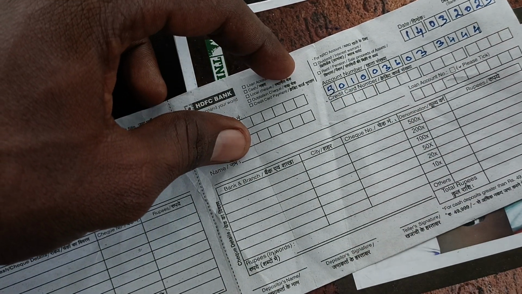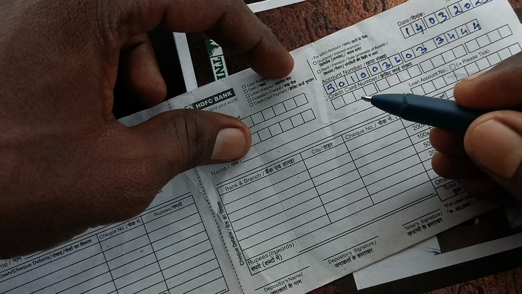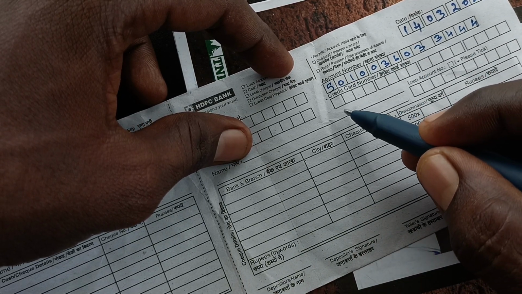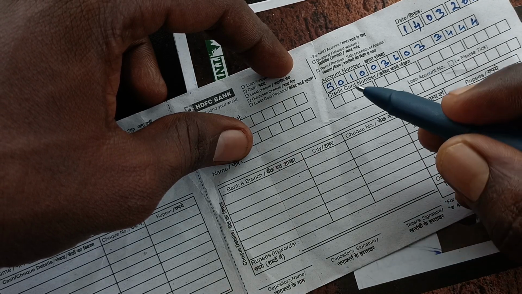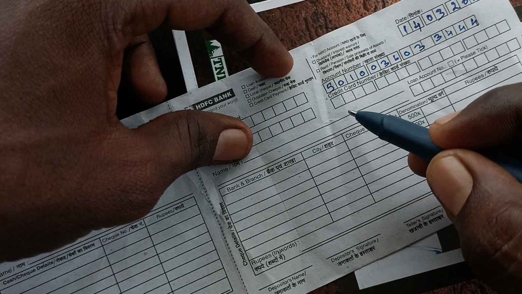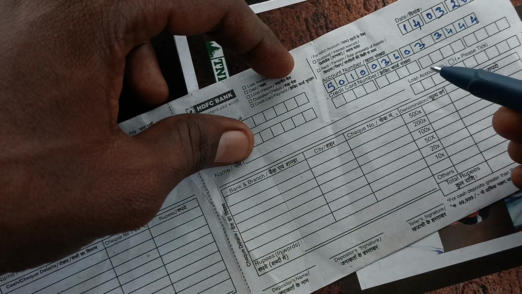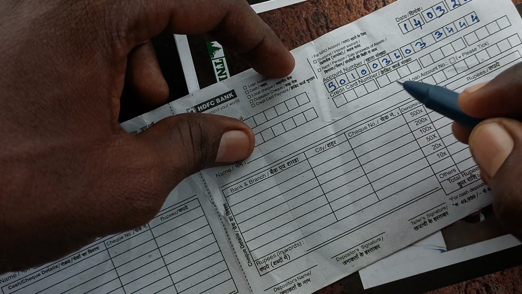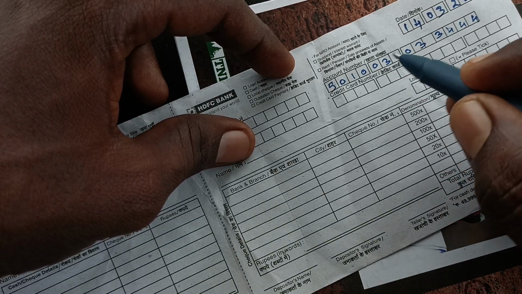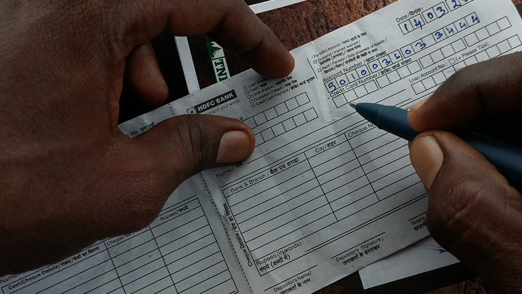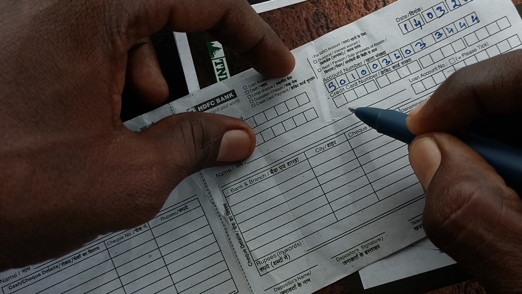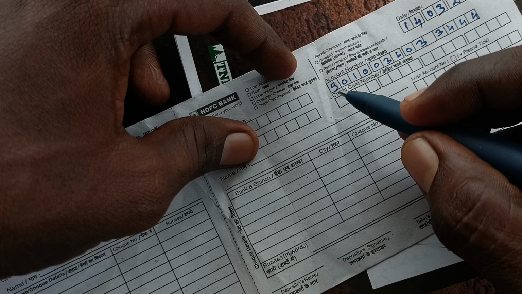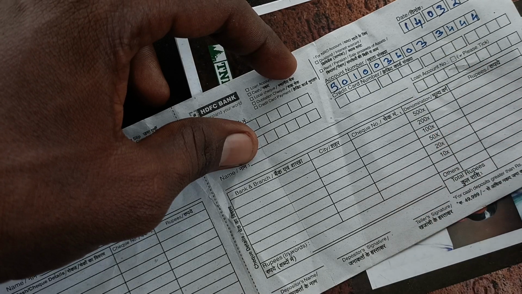Then suppose you are going to use a credit card number instead of an account number, you have to write your credit card number here. If you have written the account number, no need to write the credit card number. If you have both, you don't need to mention both. If you are going to deposit money using a credit card only, then write your credit card number here. Otherwise it is not needed. It is enough to write the account number.